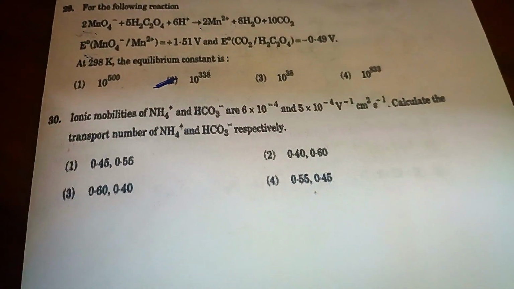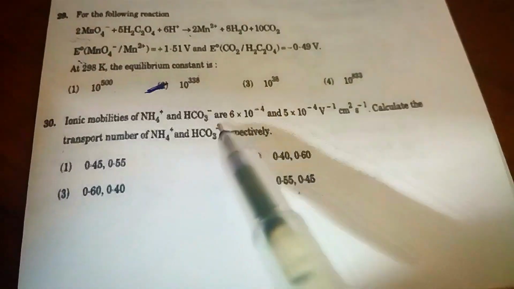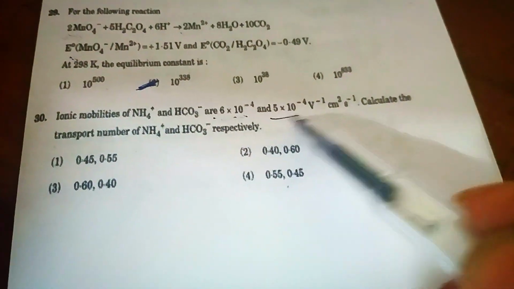For 30, the ionic mobilities of NH4 plus and HCO3 minus are 6 into 10 raised to minus 4 and 5 into 10 raised to minus 4.